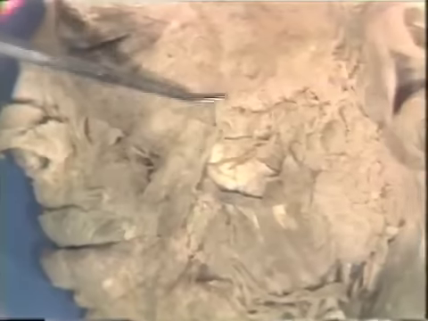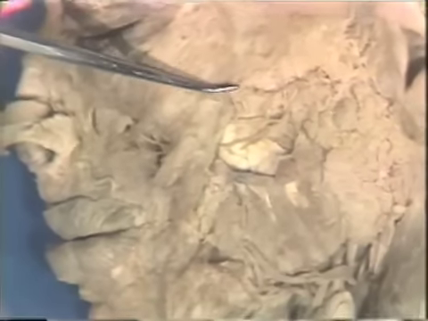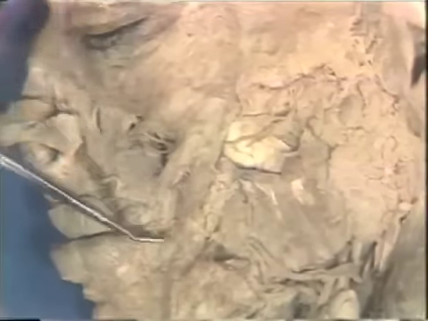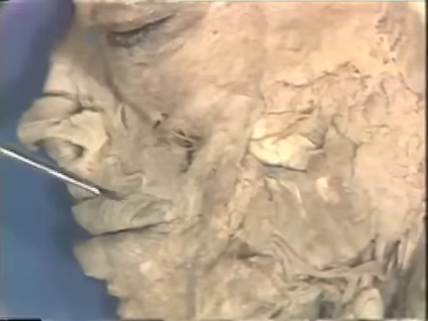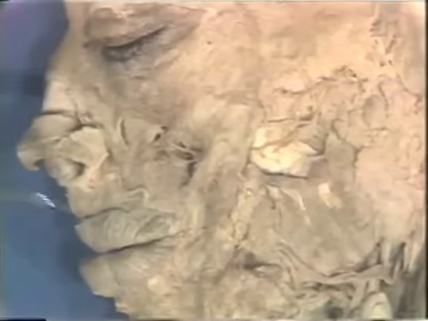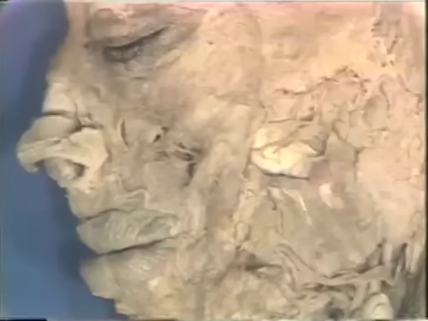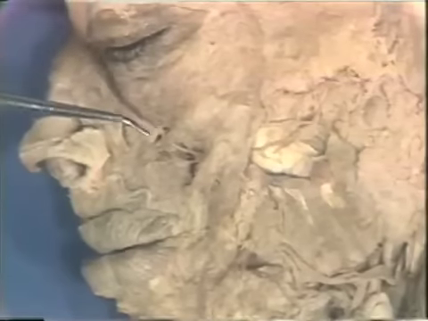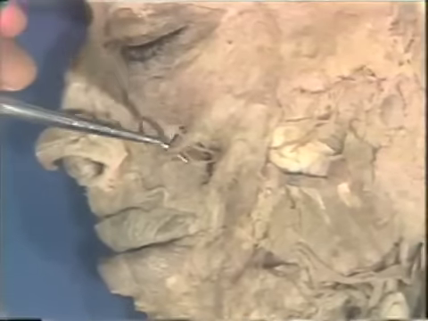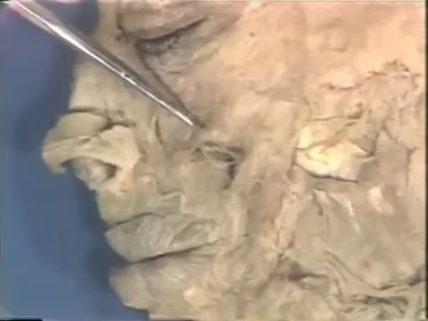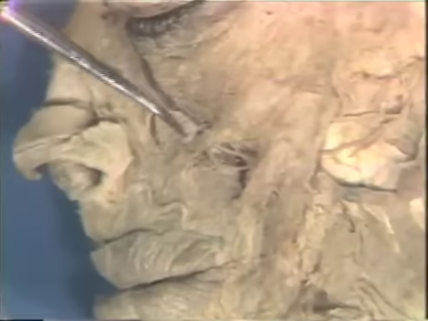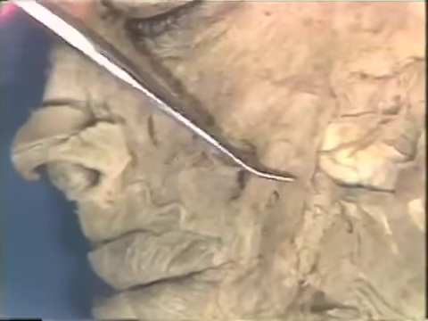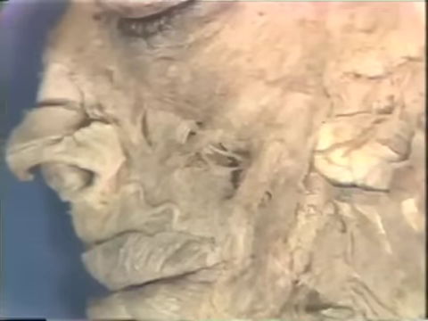It arises far off to the side of the cheekbone prominence, and it passes down and attaches into the area of the corner of the mouth. In addition to that, sometimes almost as big as the zygomaticus major is the zygomaticus minor. And on this specimen, we have a very, very small zygomaticus minor that is going more into the upper lip than into the corner of the mouth. Zygomaticus major and zygomaticus minor.